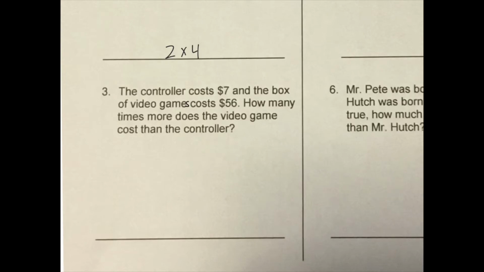First, I'm going to bracket my question, then underline important info, and code and label my hints. So controller, that's $7. The video games are $56. Then it says how many times more, so I don't know how many times, so I'm going to put a question mark. X does the video game cost than the controller?